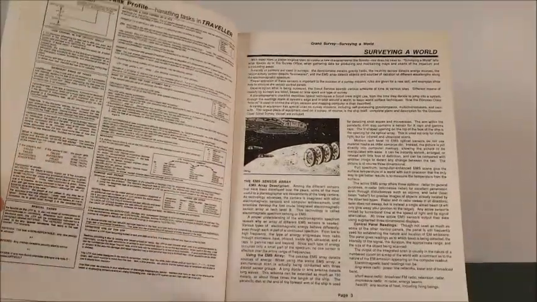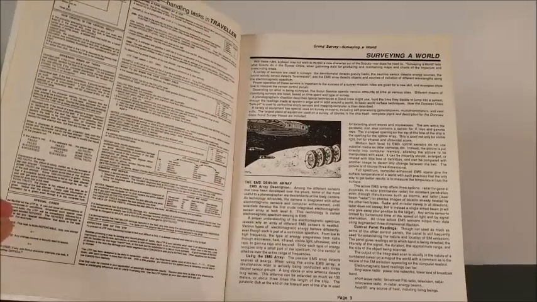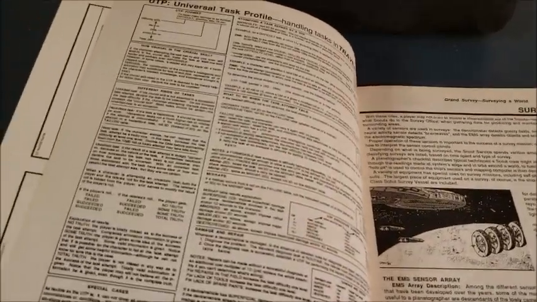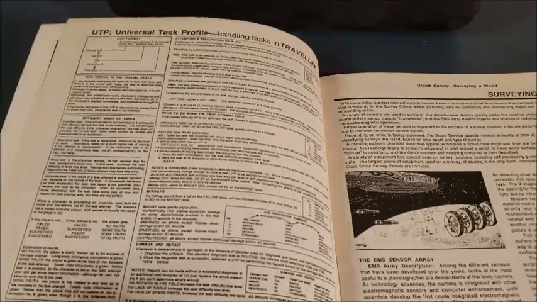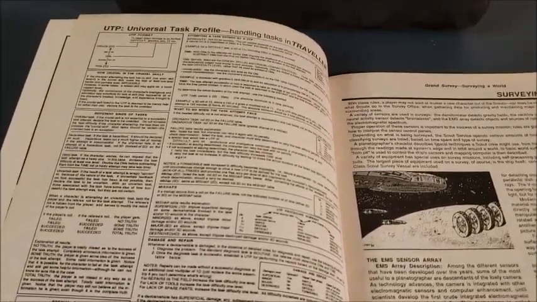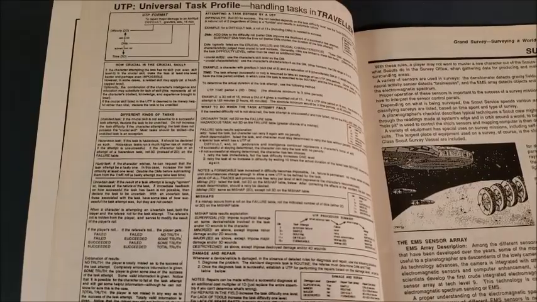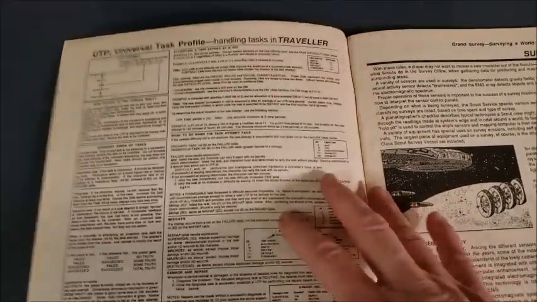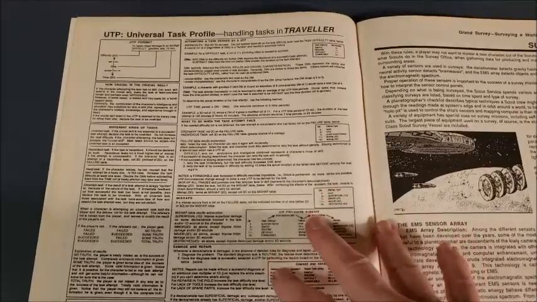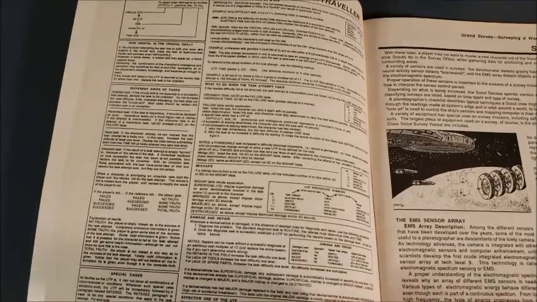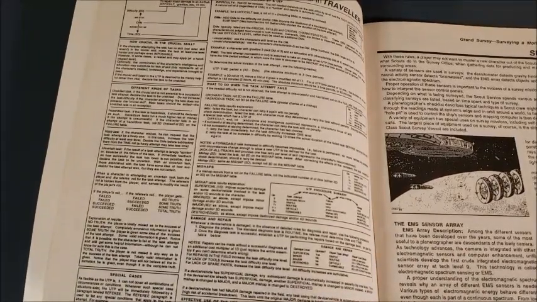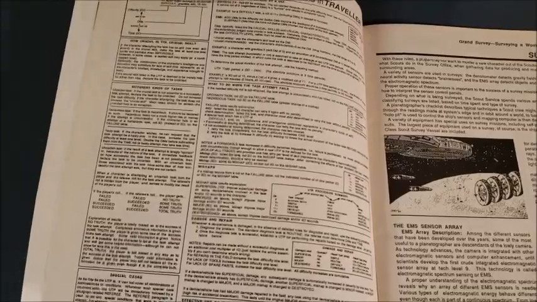So here's the UTP, Universal Task Profile. I'm going to lay this down like I've been doing lately, and we're going to have a better look at it that way, I think. So here is the early version of the task profile. All right, the Universal Task Profile, as far as I know, premiered here. This would go on, in a modified version, to be the task profile system that was used throughout Mega Traveler. That was developed initially by DGP. So it would just show how to do the Universal. I'm not going to go into that here. It's just important that it appears in this book.